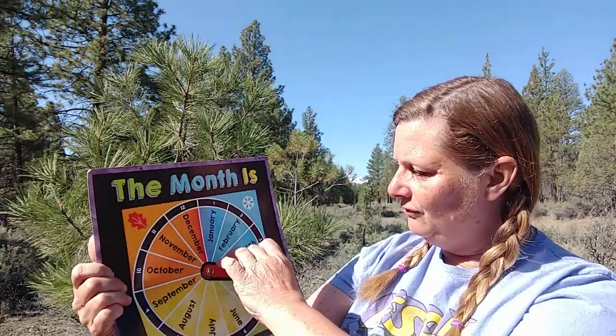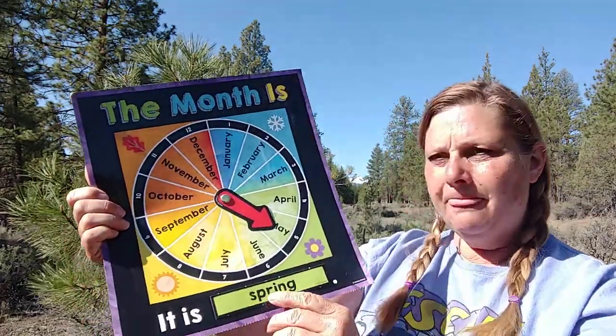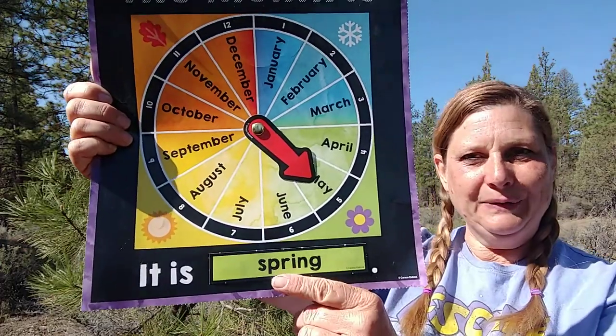So when do we plant our seeds? Do you remember? Could it be? Oops, we gotta move our arrow. In the spring. We have how many seasons? 1, 2, 3, 4 seasons. Winter, spring, summer, fall.